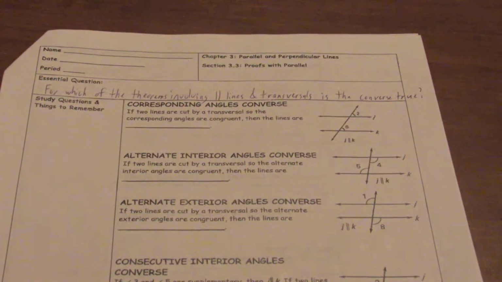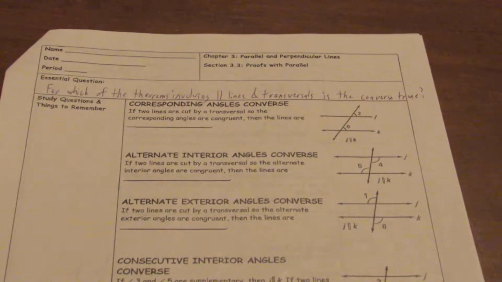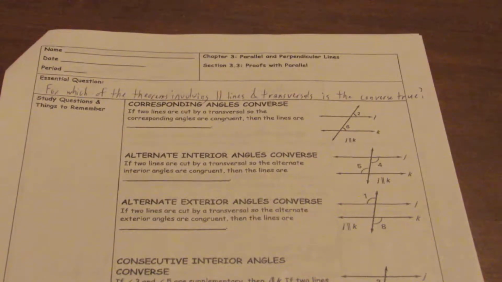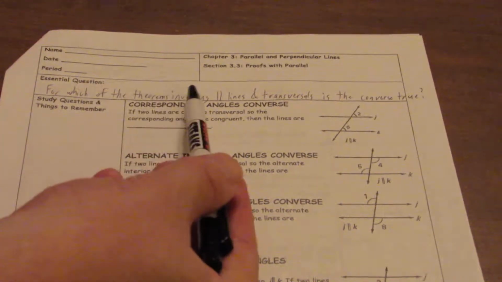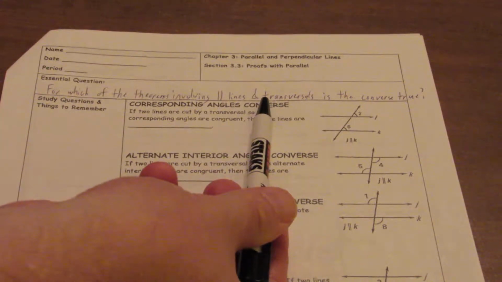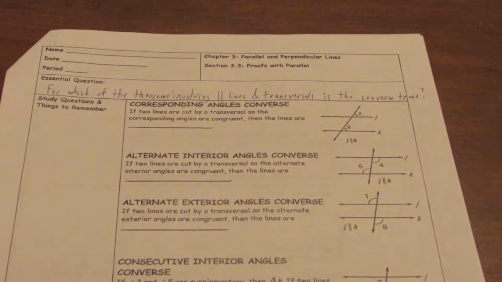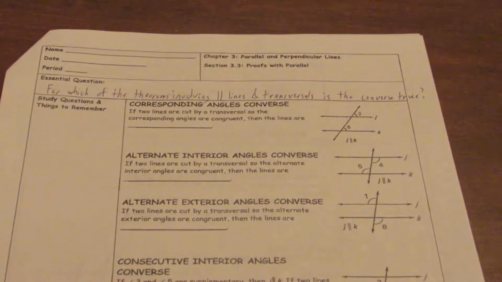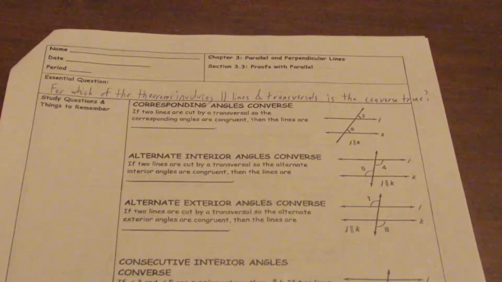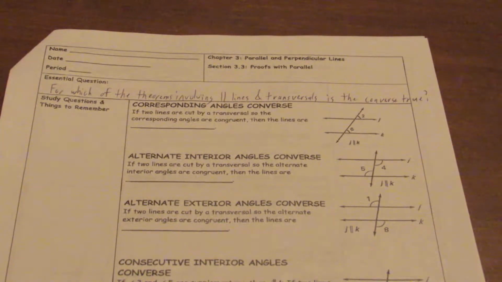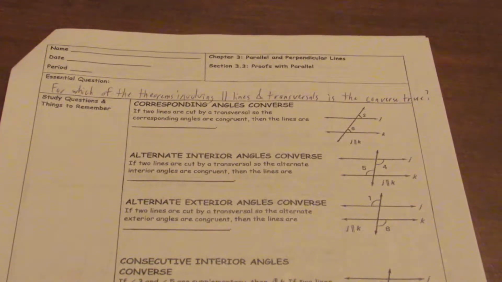Section 3.3, proofs with parallel. Our essential question here: for which of the theorems involving parallel lines and transversals is the converse true? It's asking from section 3.2, which of those theorems have the converse be true? The simple answer is all of them.